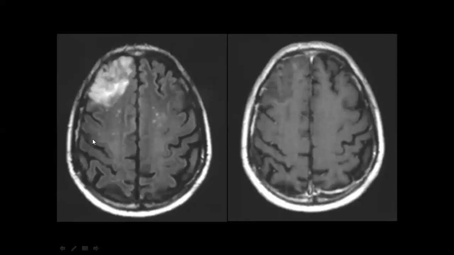Okay. Again, a lesion in the right frontal region, with this appearance in the FLAIR and the post contrast. So is it intraaxial or extraaxial? If it is intraaxial, what could the differential be?